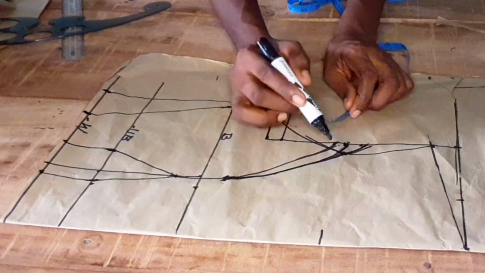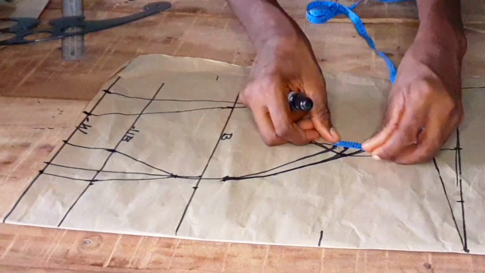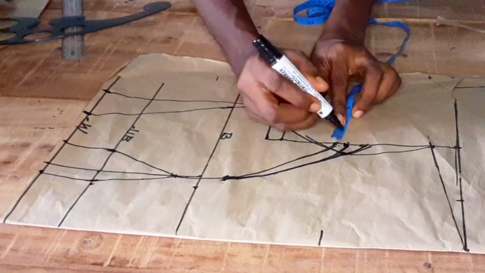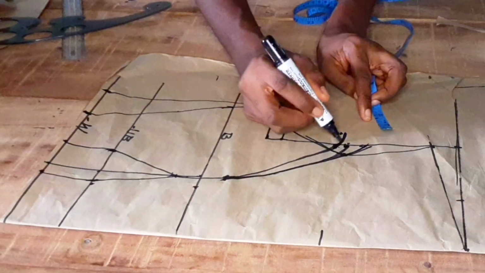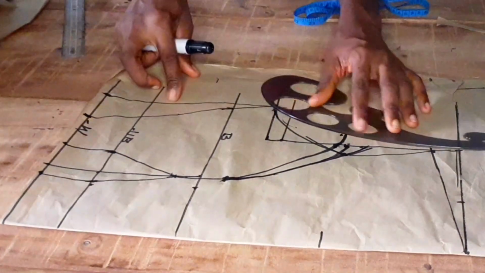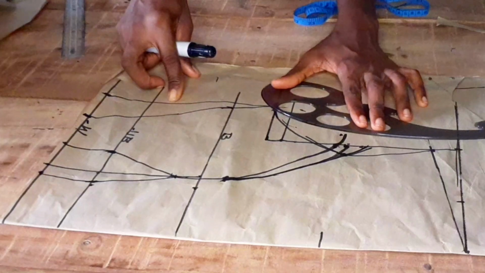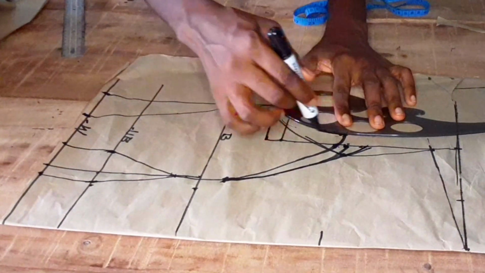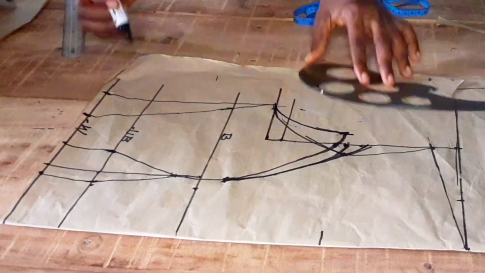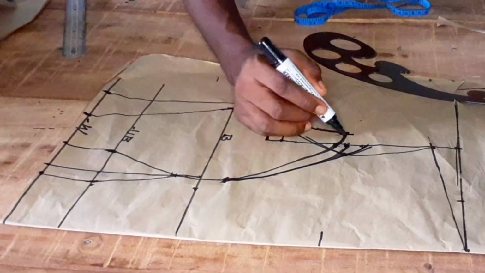Because of this 1 inch that is here, from here to here is half, here to here is half. That is 1 inch. So we are redrawing our line here, 1 inch. And we'll redraw our curve. Are you seeing that? We redraw our curve.